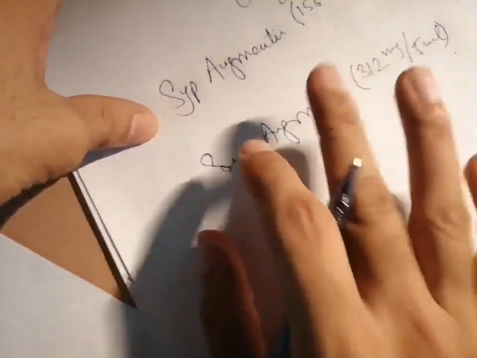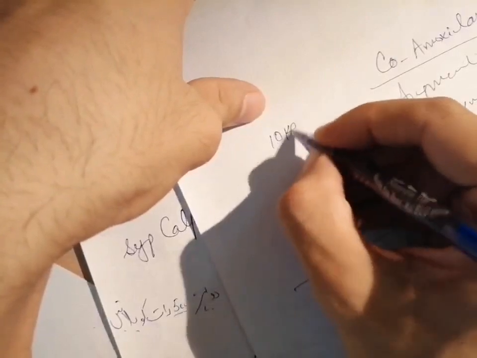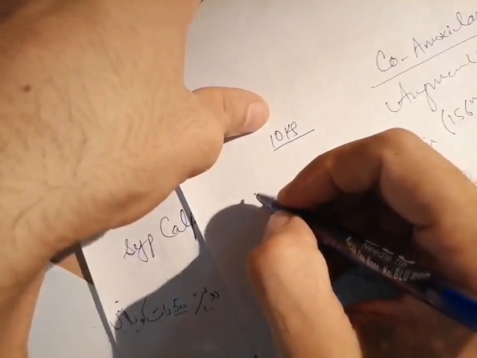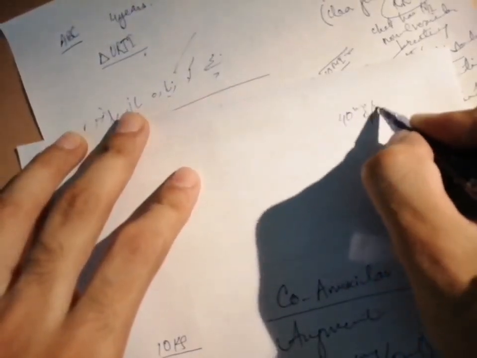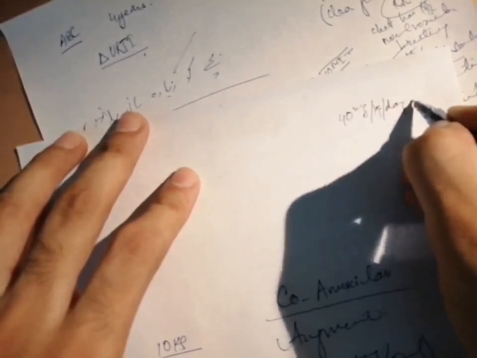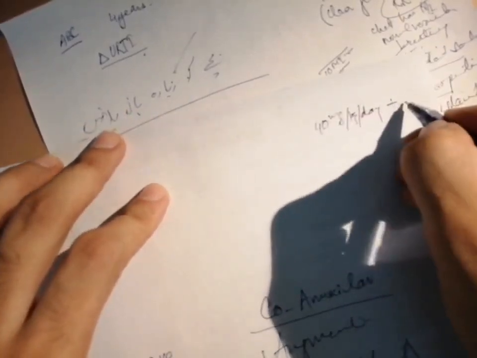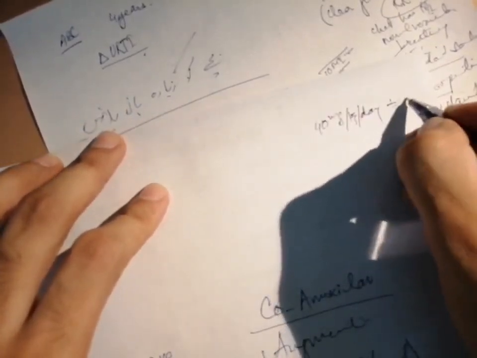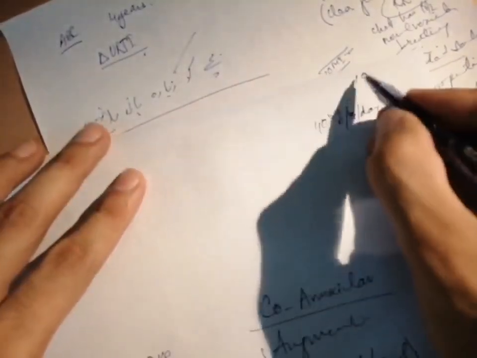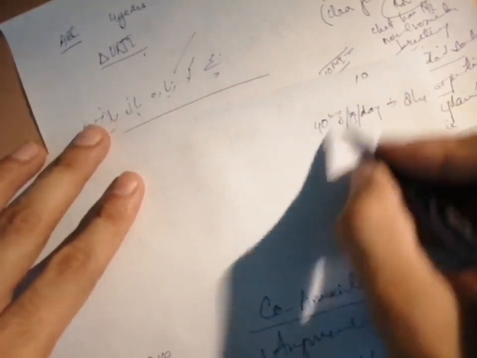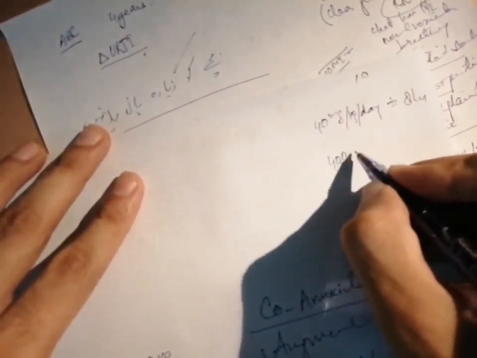Let's be simple: if the child's weight is, let's say, 10 kg, and you are giving Augmentin at 40 milligram per kg per day, I would do calculations like this when I was a junior. 40 milligram per kg per day divided, let's say I would give it divided 8 hourly. You can also divide into 12 hourly. So weight is 10 kg. The total dose is 400 milligram per day.